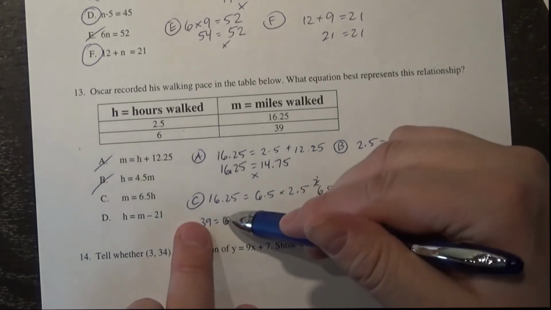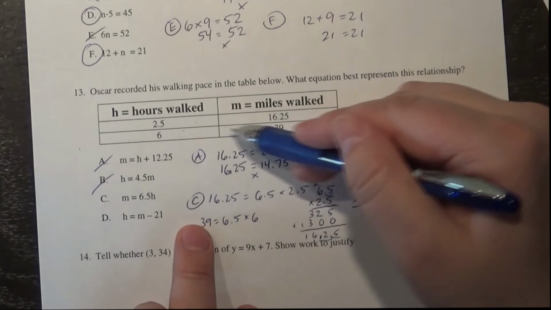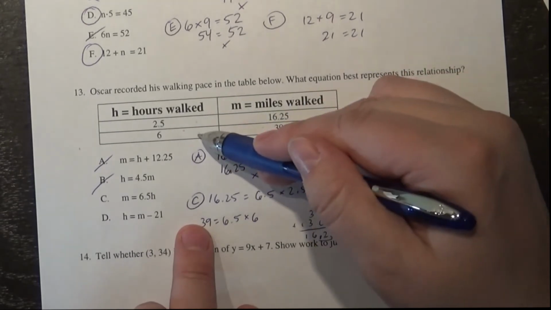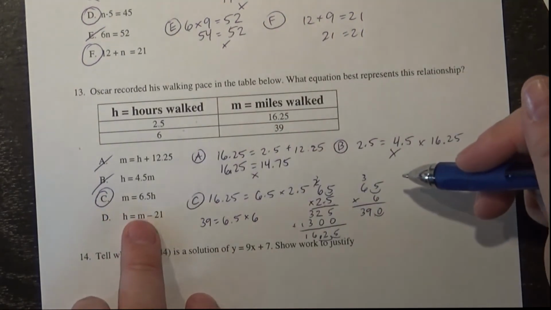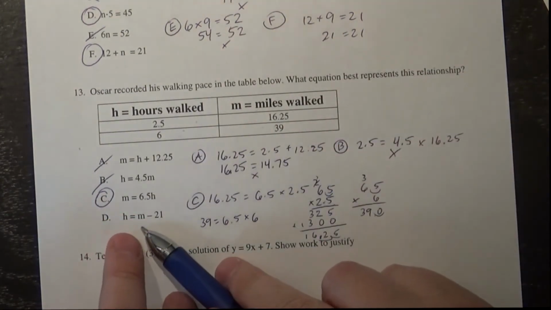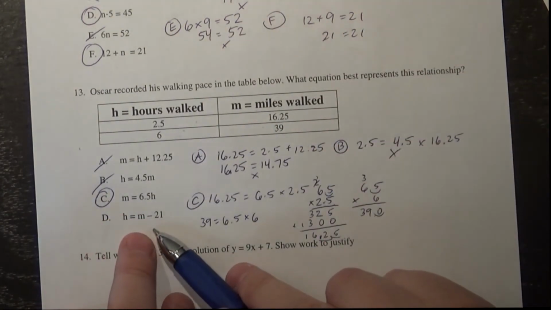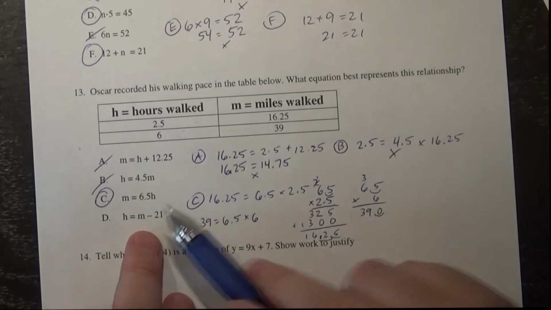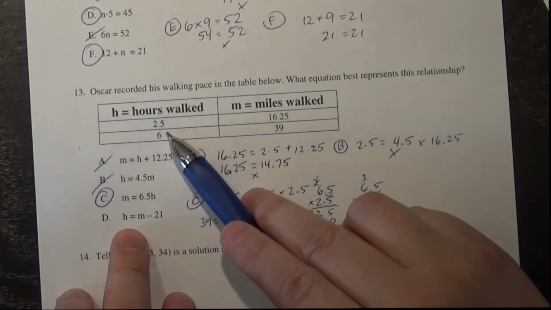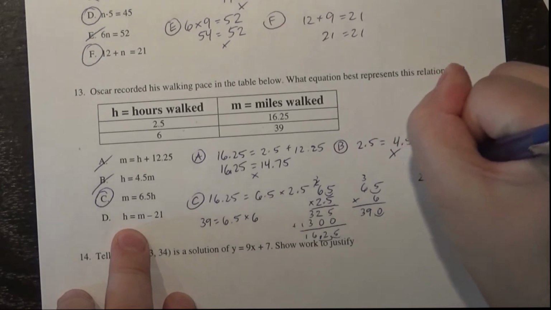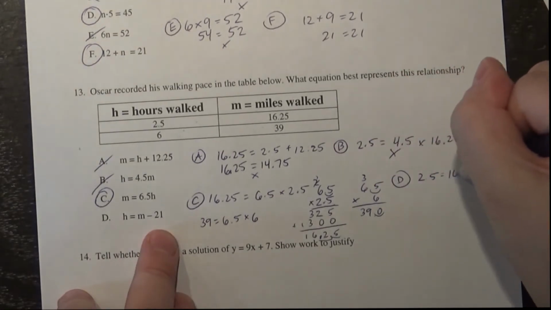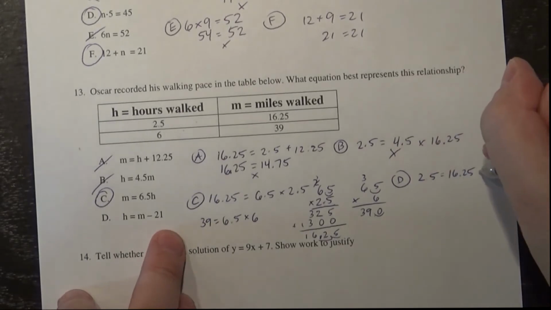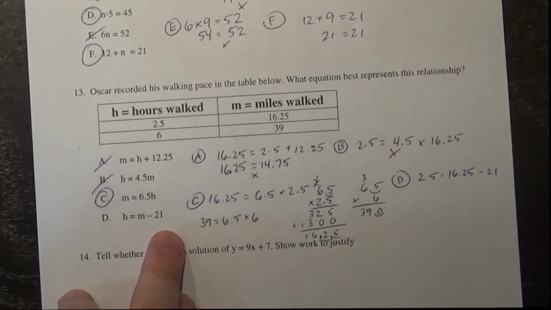So it works out that letter C works for both of my sets, my H and my M here. I can go ahead and circle letter C because I know that's going to work out. But I also want to look at letter D just to guarantee that's not going to work. All right, just to make sure. So it says H equals, this is letter D, by the way, 2 and 5/10 equals 16 and 25/100 minus 21. We'll take a look at this.